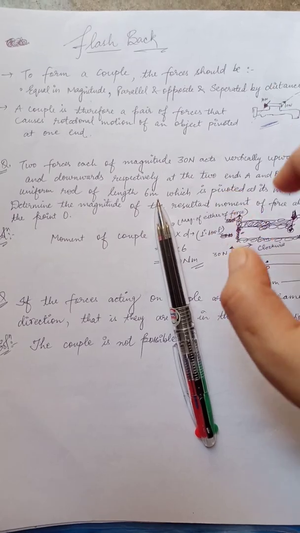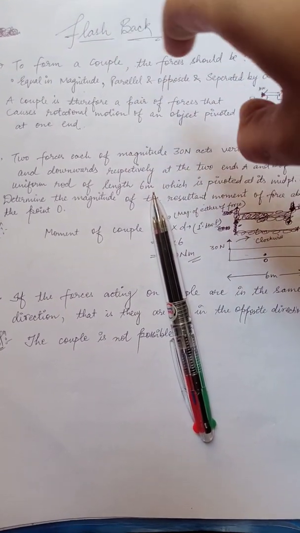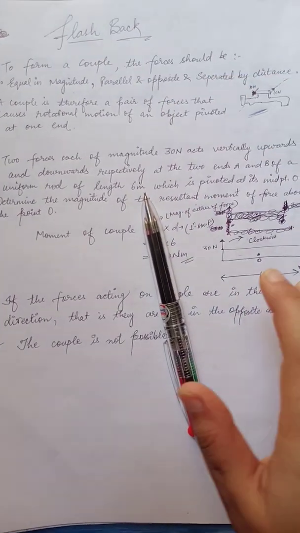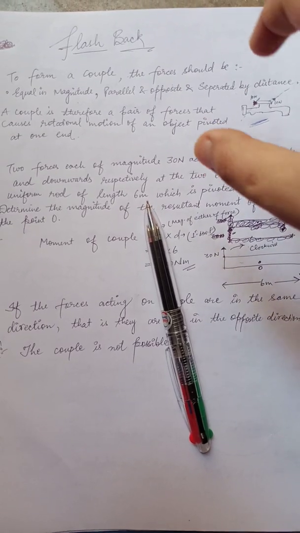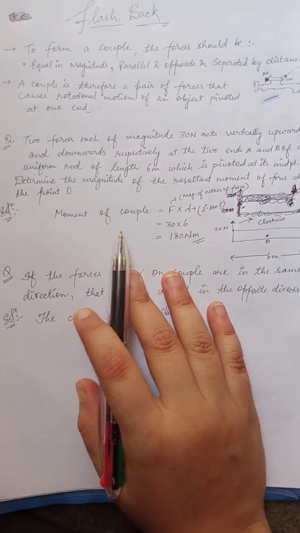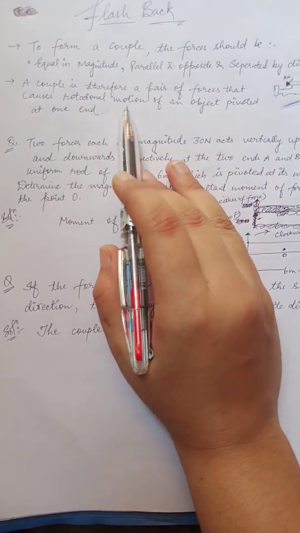Second one, parallel and opposite. How? If one is moving here, the other is moving here. That means they are both in opposite directions to each other and parallel also. Fine. And they must be separated by some distance, which you can see here. A couple is therefore a pair of forces that causes rotational motion.